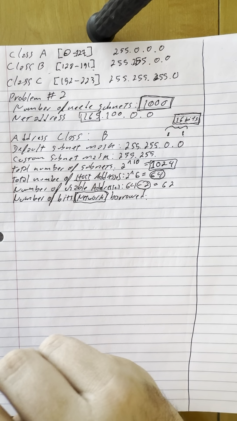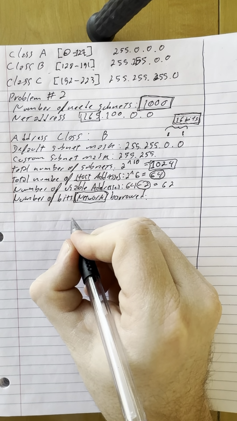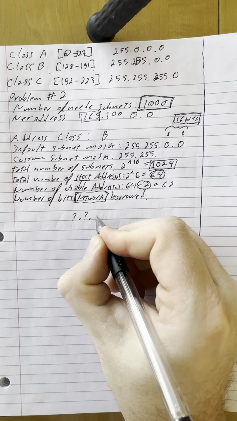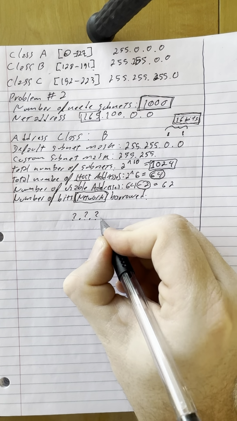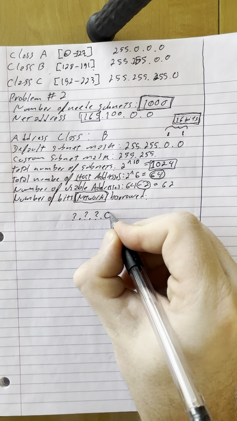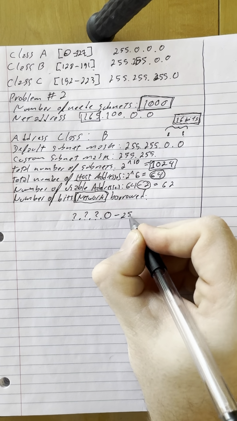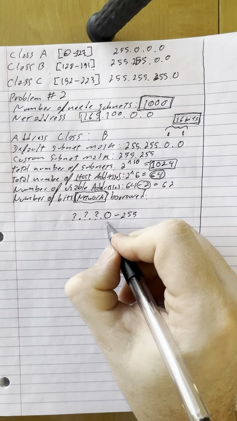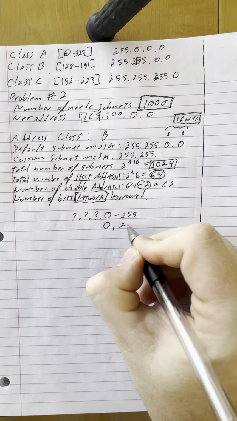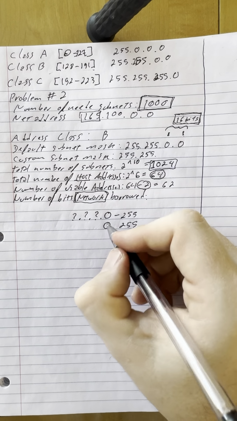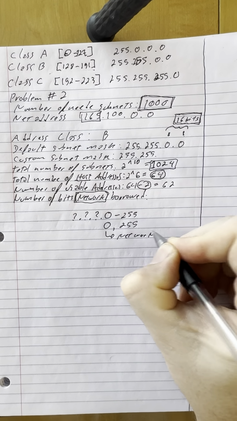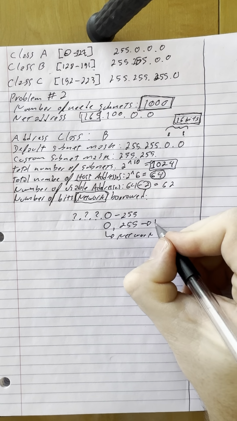Because in all networks we have a number in the first portion, dot, second, dot, third portion, dot. We will start from 0 to 255. The first one is to identify the network, and the last one is to broadcast the network.